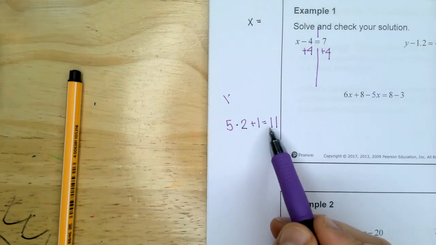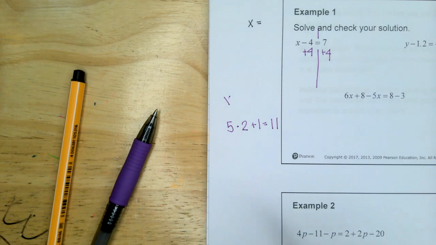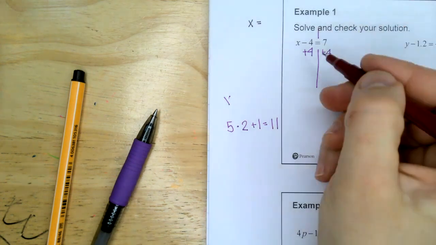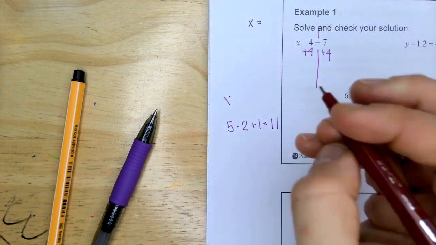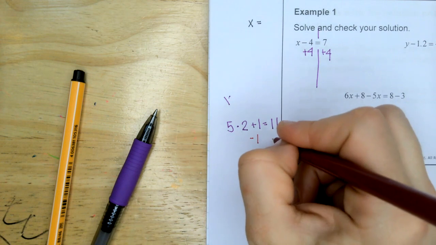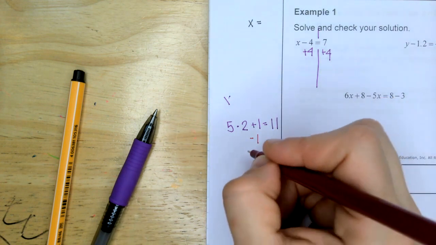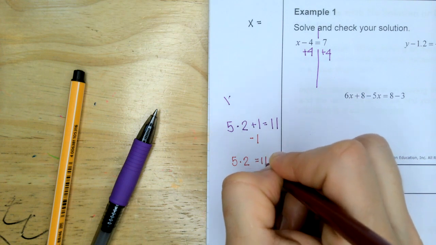So I know 11 is equal to 11. This is just a more spread out 11. But if I said, okay, I want to solve for 5, right? If I take away the 1, and I don't take away the 1 on this side, then I just have 5 times 2 is 11.